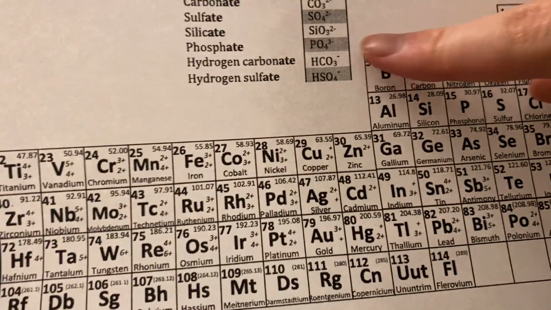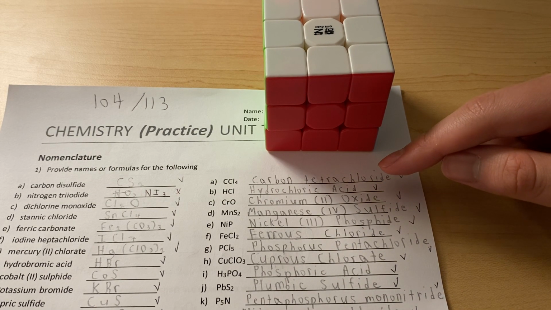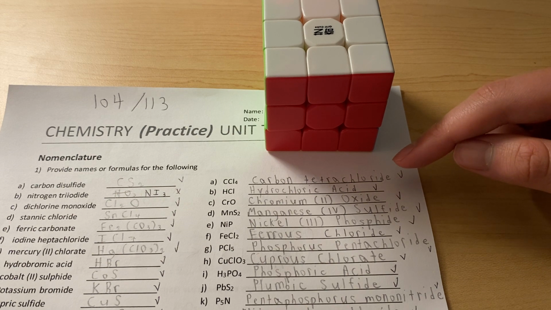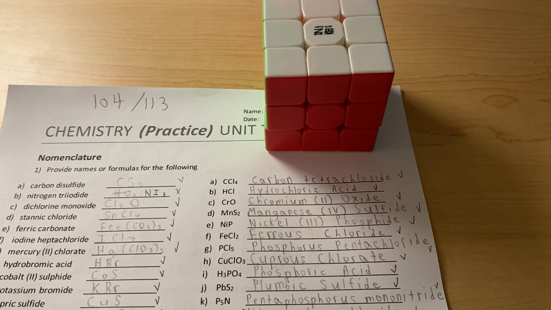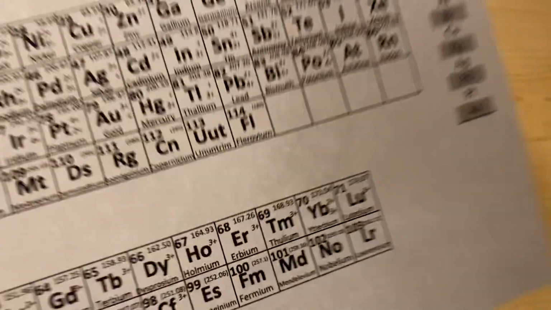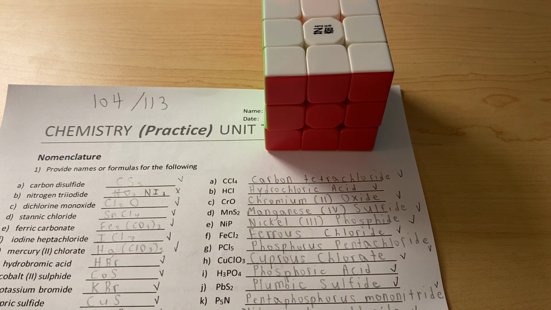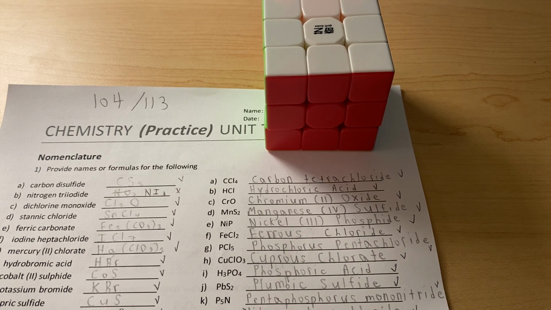If it is a polyatomic ion, let's say it's phosphate, then it would just be phosphoric acid, okay? It's not hydrophosphoric acid because it's a polyatomic ion now. But let's say it was just regular phosphorus, then it would be hydrophosphoric acid. So if it's a polyatomic ion, there's no need for the hydro at the beginning, and you just say the name, adding the "ic" at the end. But if it's just a regular element, not a polyatomic ion, you have to add hydro at the beginning.